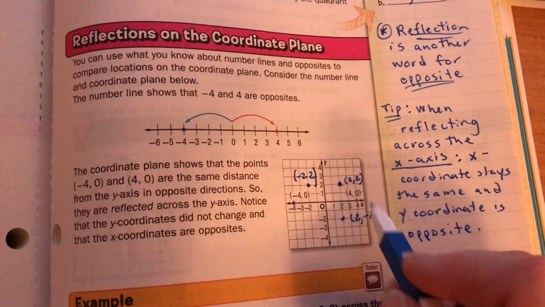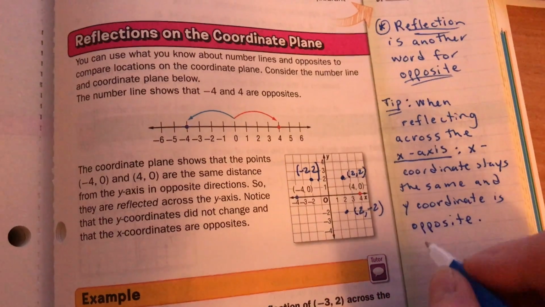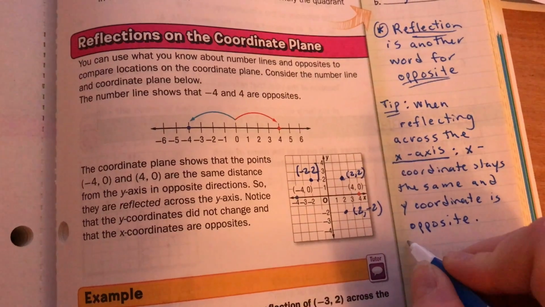The y-coordinate number becomes an opposite. Now the next part.